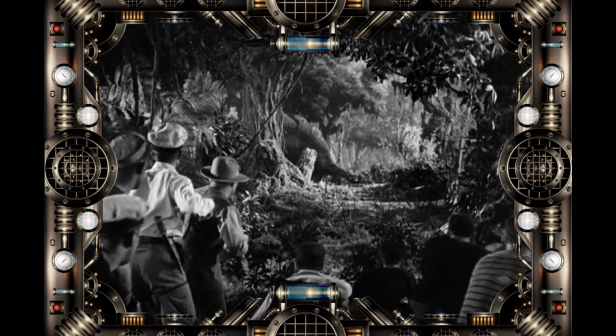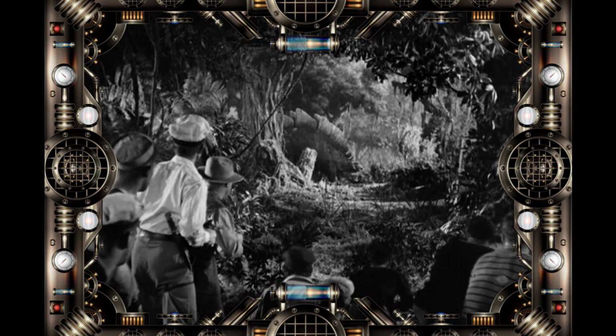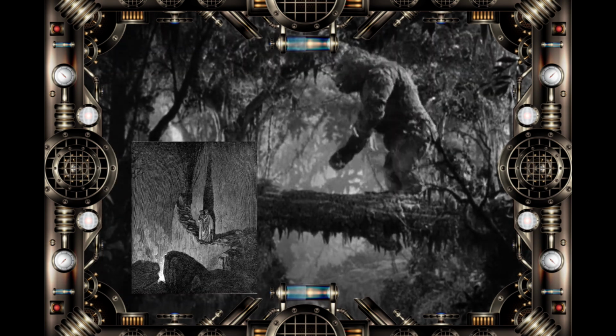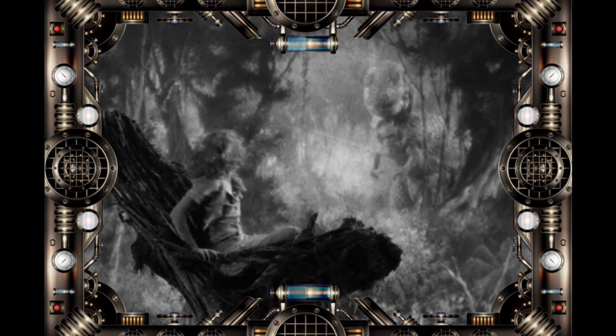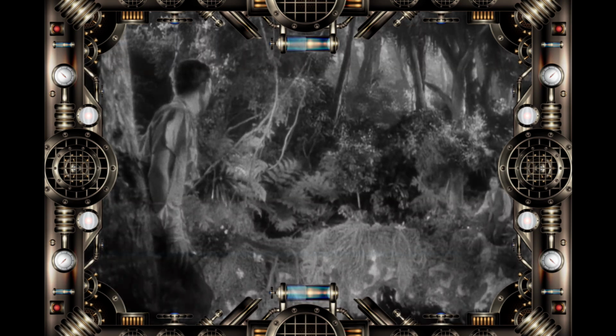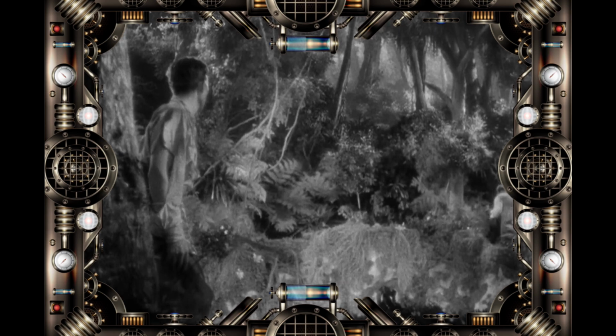Today we'll be taking a closer look at the visuals of King Kong to see what they tell us about the title character. Most King Kong fans know that the landscape of Skull Island is inspired by the art of Gustave Doré. The most obvious influence is in how the foregrounds are much darker than the midgrounds, which adds depth to the scenes and creates the illusion of the jungle stretching on for eternity.